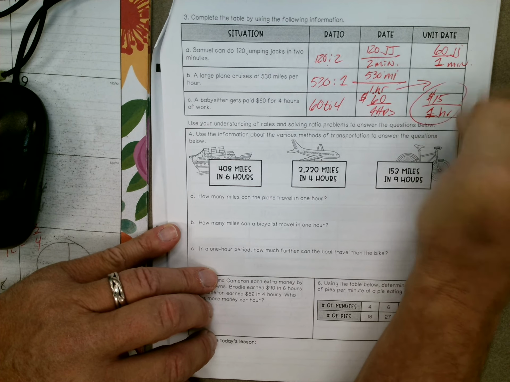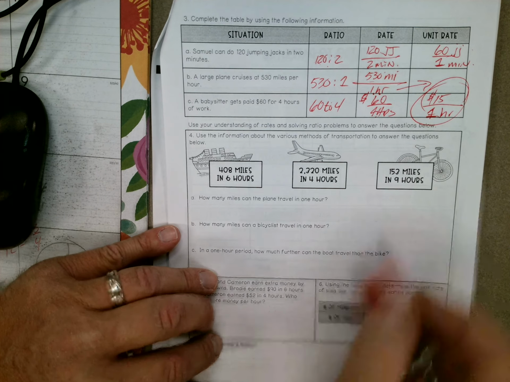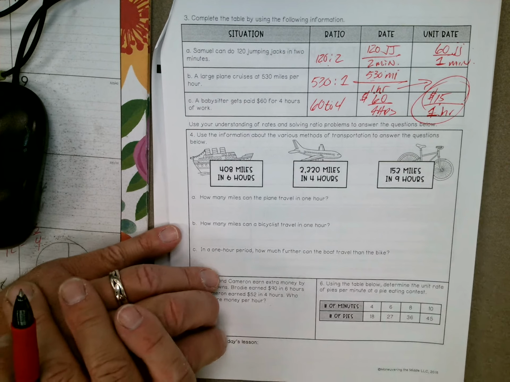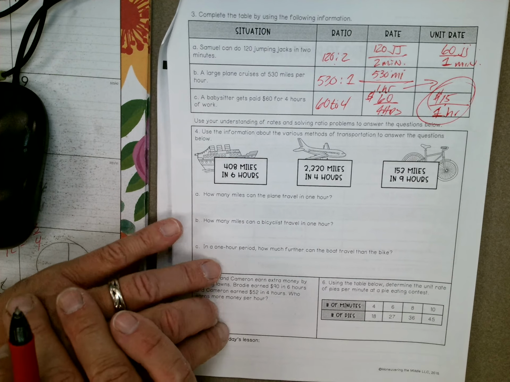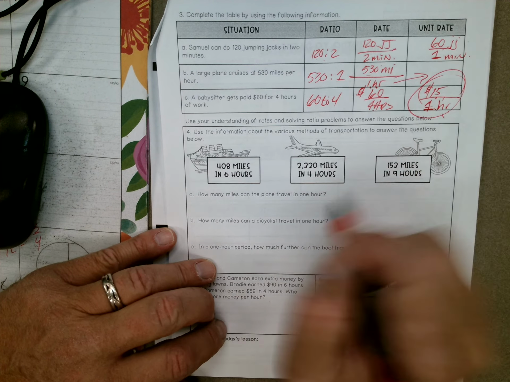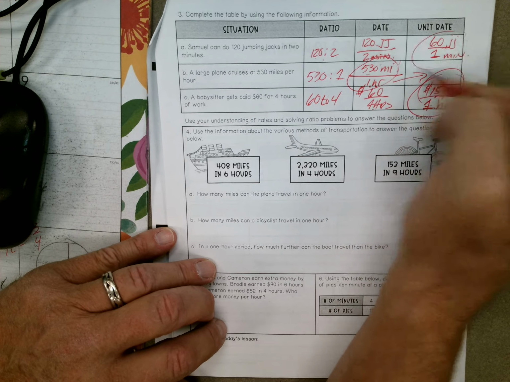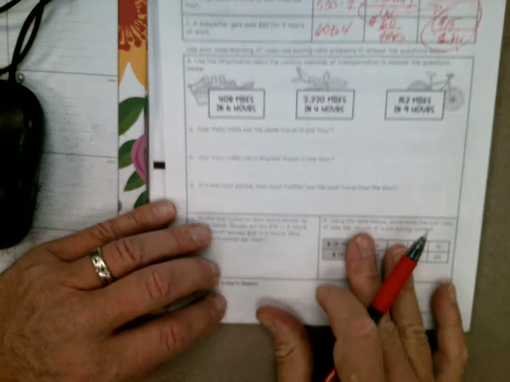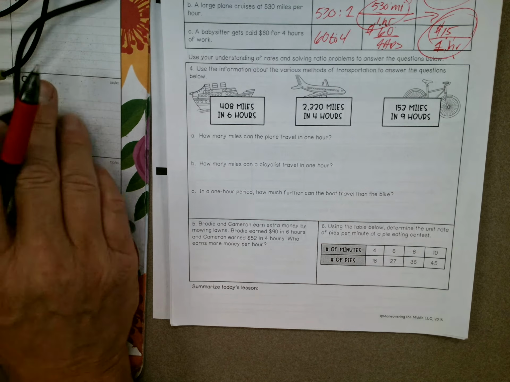$15 per hour. That's a pretty good wage, right? So if you work 2 hours, you're getting 30. If you work 4 hours, you're getting 60. If you work 10 hours, you're getting what? 150, right? So you just scale both of those up according to it. Unit rate, unit rate, unit rate. They're all unit rates because why? They're over 1. All right.